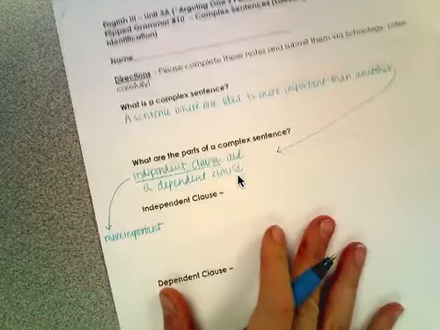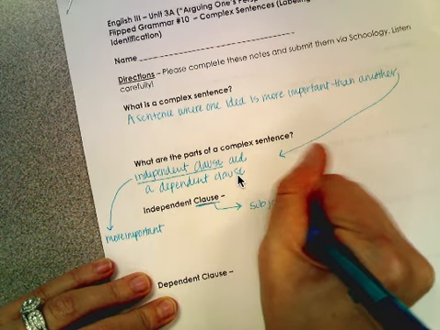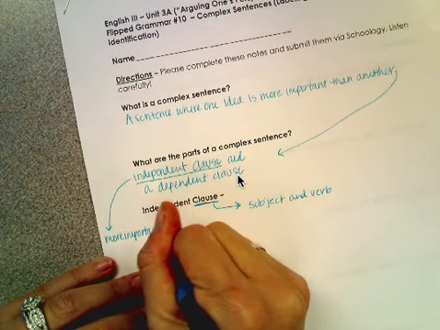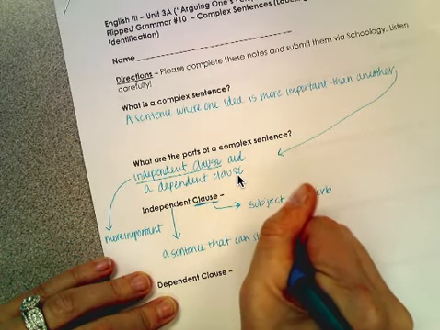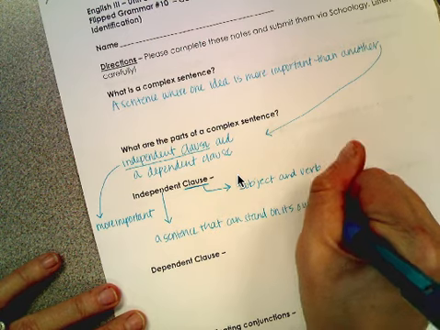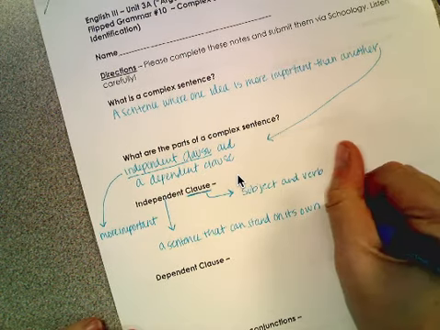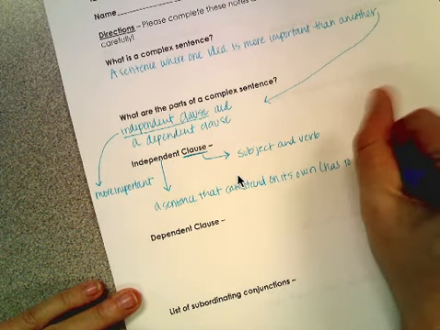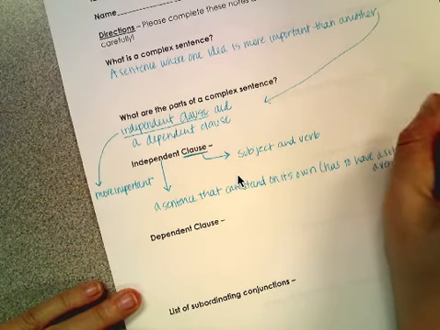Something really important to remember is that an independent clause is still a clause, so it's going to have a subject and a verb. An independent clause is a sentence that can stand on its own. That's really, really important. You don't need anything else to go with that. You don't need a conjunction. It can stand alone, but it has to have a subject and a verb, at least.